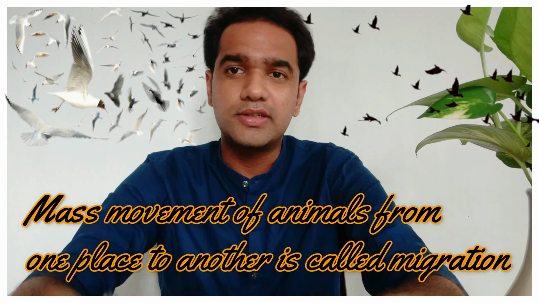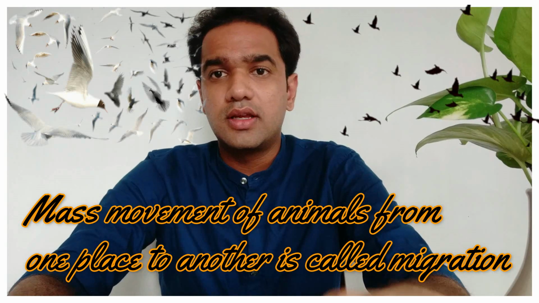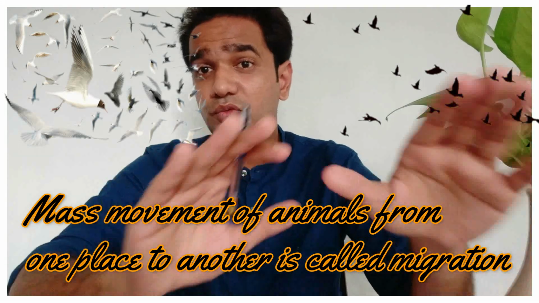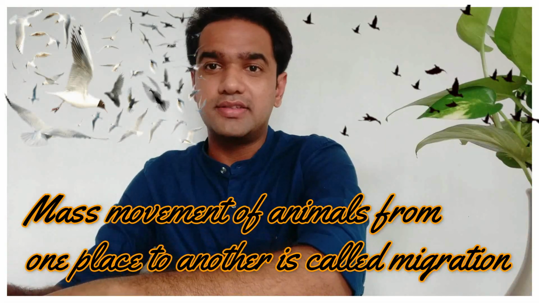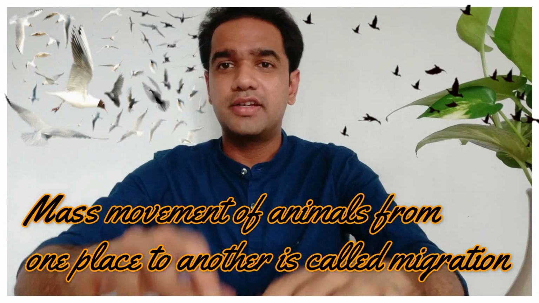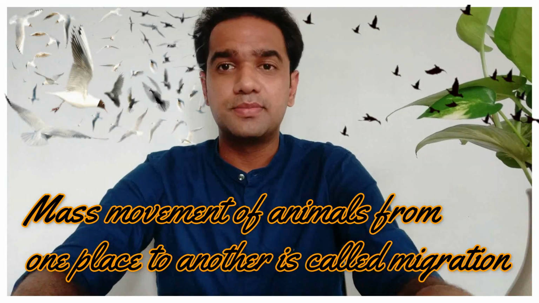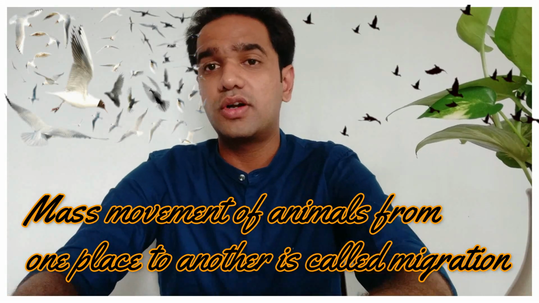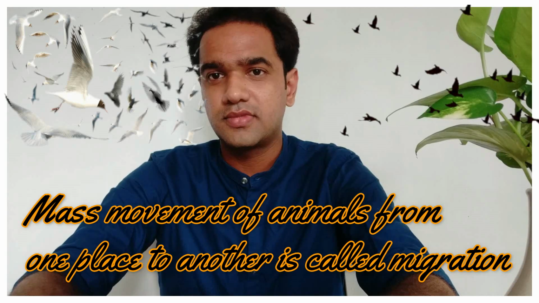Clear? Once again. The mass movement of animals from one place to another place is termed as migration. We can see that some birds like the Siberian crane or the greater flamingo visit India every winter.